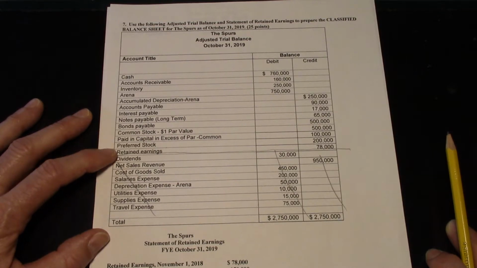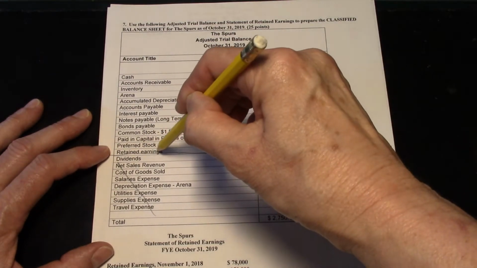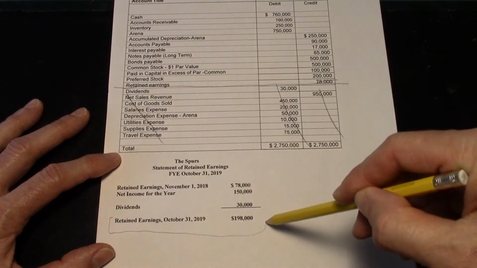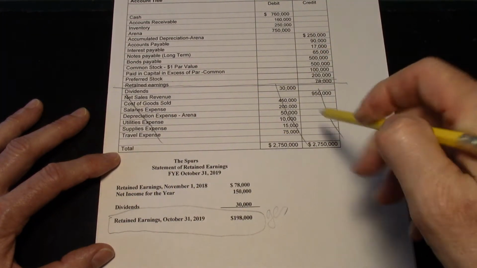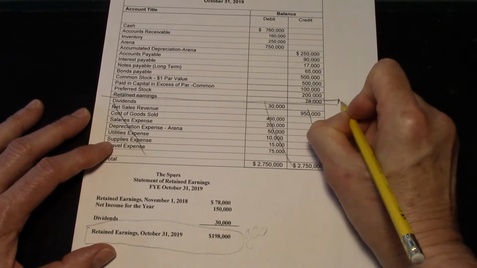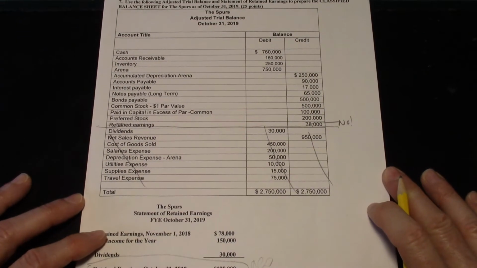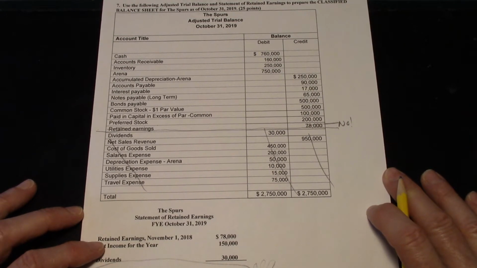Don't worry about them. Now, retained earnings, yes, retained earnings go on the balance sheet, but you don't use this one, right? That's why I give you this statement of retained earnings. You have to use your newest one, right? So, no, right? And then there's the rest of your stuff. Assets, liabilities, equity accounts. You just have to figure out which is which.